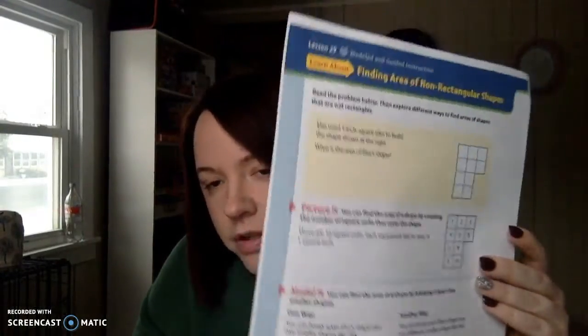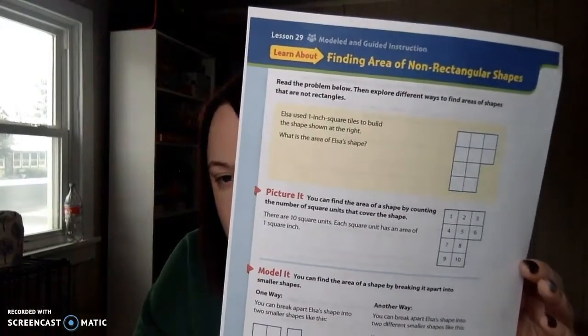We are going to jump right into lesson 29, part 2, where we are learning about finding area of non-rectangular shapes. So it looks a little bit different from the one we had yesterday. Yesterday's was all about rectangles, and this one's a little bit different. You can look at it, they're not rectangular shapes. So we're going to talk a little bit about that. First, we know that we need to read the problems and explore different ways that we can find the areas of the shapes that are not rectangles.